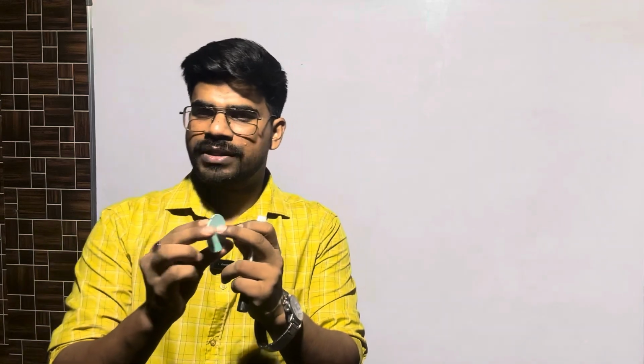Mirror, we have two types of mirror, convex and concave. Here, as of now, I have only one mirror. The difference between a mirror and a lens is that for a mirror, one of the surfaces is a polished surface, and the other surface will be the reflecting surface. This is the reflecting surface, the other surface is the polished surface, right?